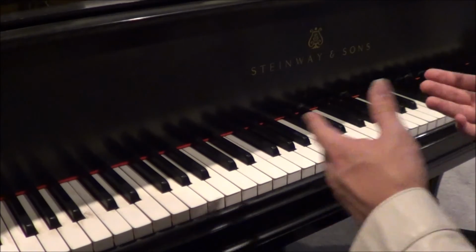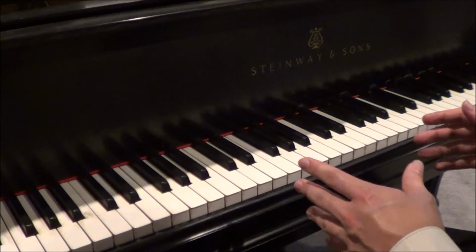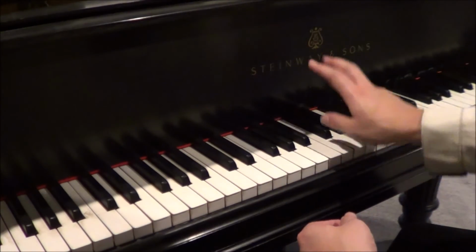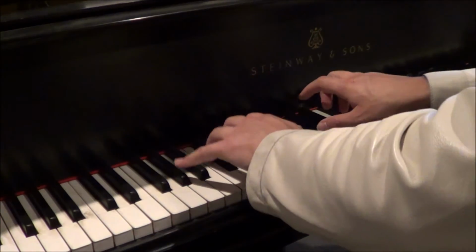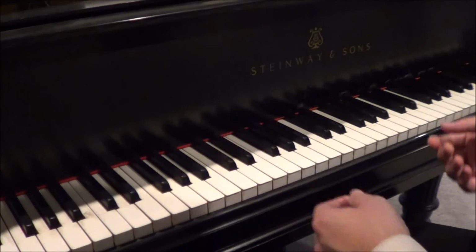He finishes this little section off with the second gesture. If you'll remember, the second gesture is the expansion gesture that goes like this. Now this time he puts it a little lower and makes it a little more elaborate.